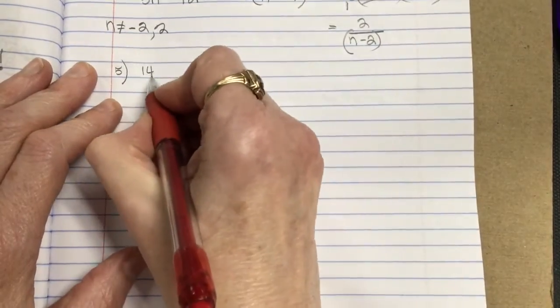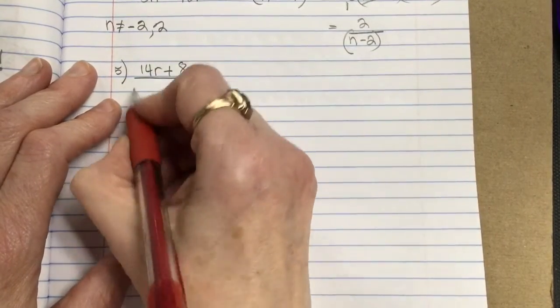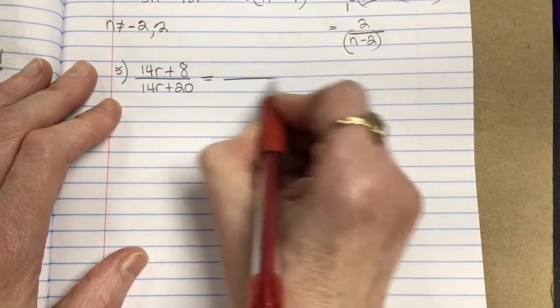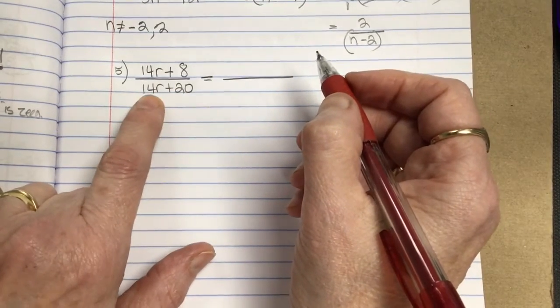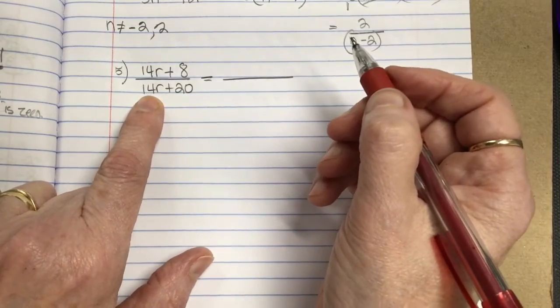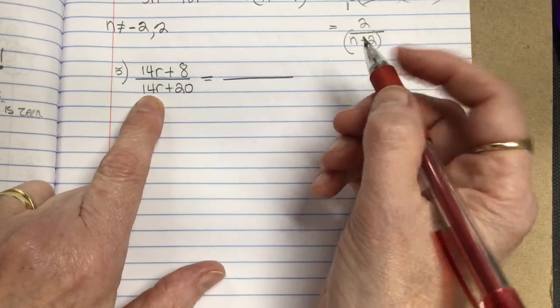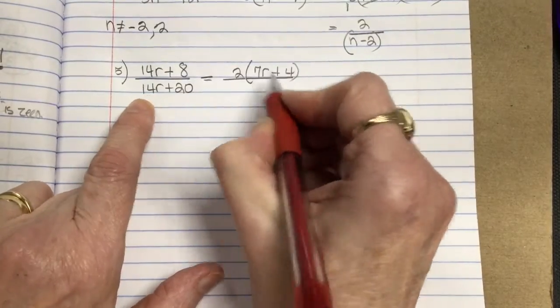14r plus 8 over 14r plus 20. Okay. You only have one excluded value. Look at the degree of your denominator, it's called degree. It's the exponent of the variable. And these each just have GCFs of 2. You know, there's not much factoring in these.